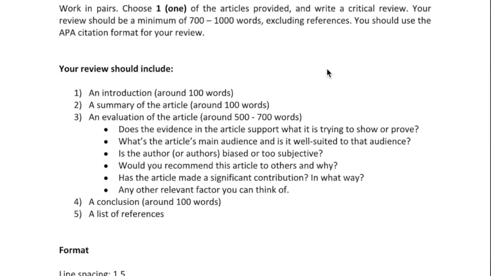Hi all, this is a lesson on how to write the evaluation part of the article review assignment. So far we have covered number 1, the introduction, number 2, how to write the summary based on the article given, and also the conclusion. So the other part for this week would be number 3, which is evaluation of the article.